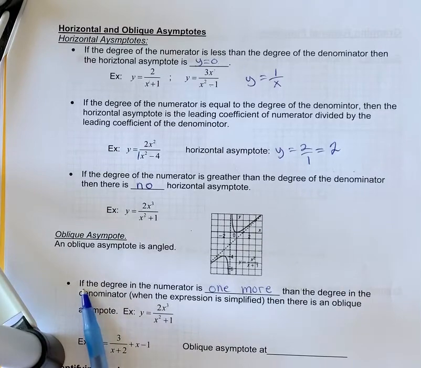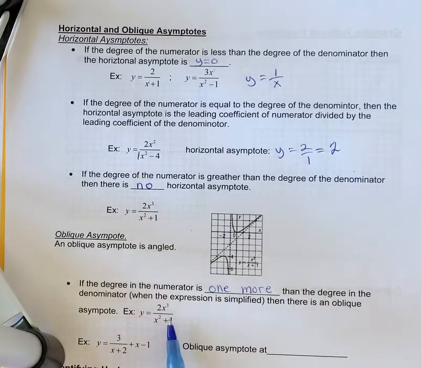This is going to happen if the degree in the numerator is 1 more than the degree in the denominator when the expression is simplified. So you may have to factor and cancel and things like that. That's when there's an oblique asymptote. So if we had the same one we looked at here, this degree is 1 more than the degree in the denominator, and that is why there's an oblique asymptote.